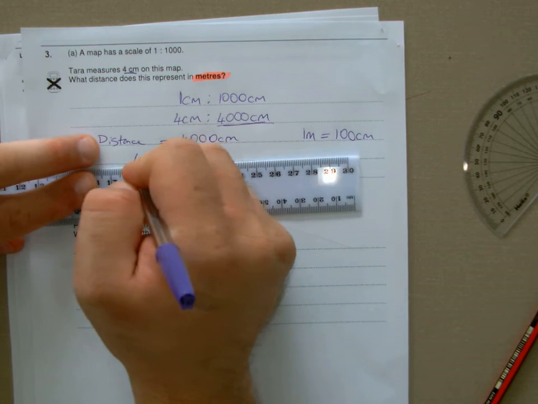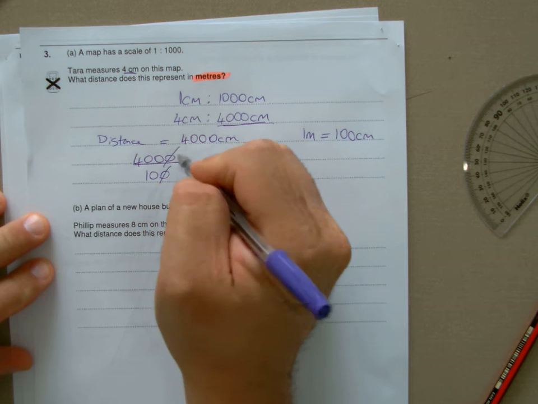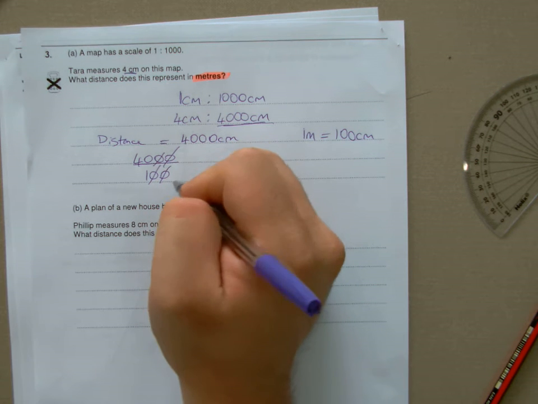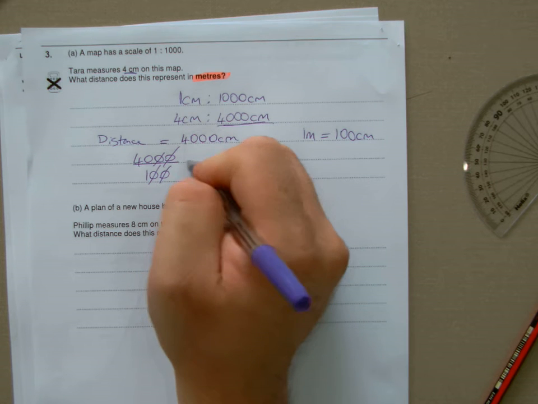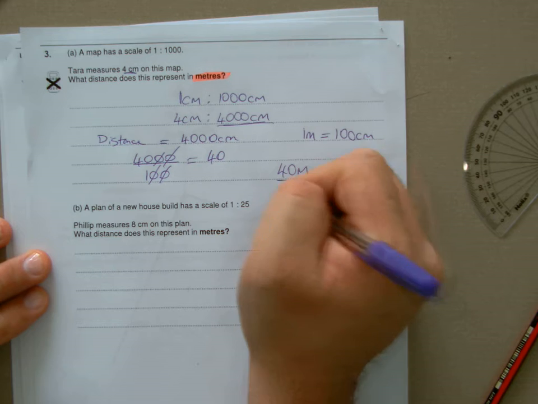So we just divide it by 100, and if you set it out like this, it's quite nice, isn't it? Because the zeros will cancel. That 0 cancels with that 0. That 0 cancels with that 0. So we're dividing by 100 to see how many are there, and we get 40. So the actual distance is 40 metres.